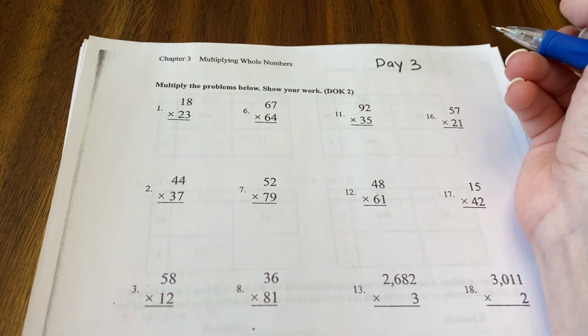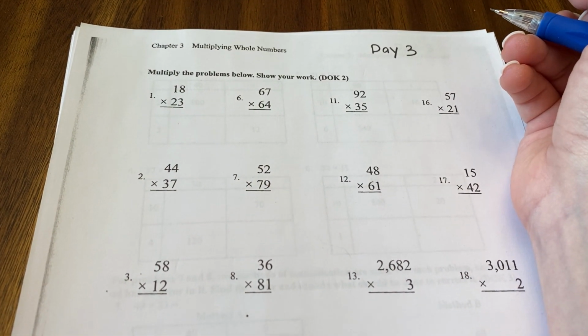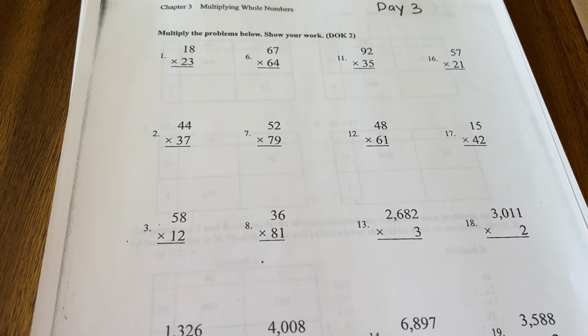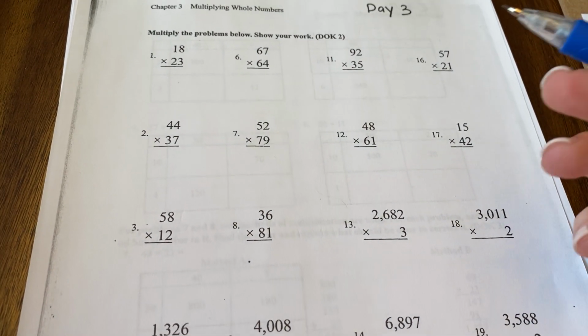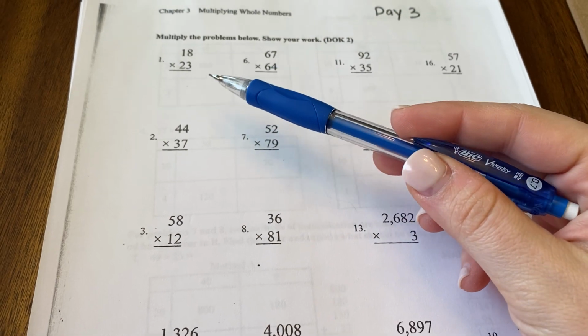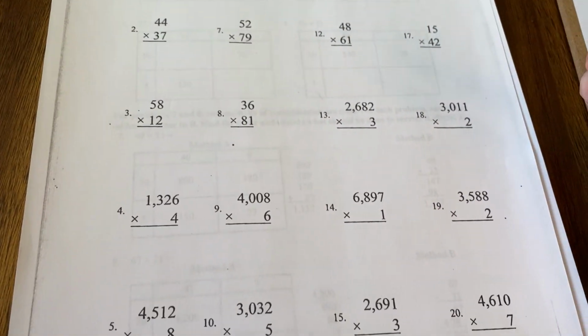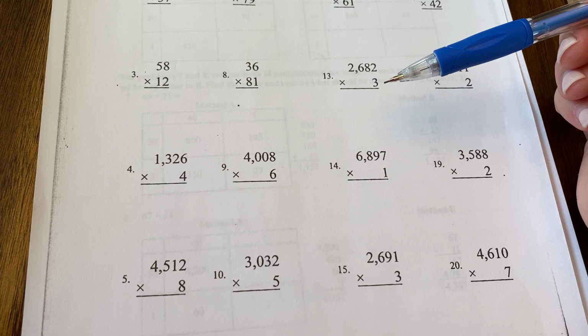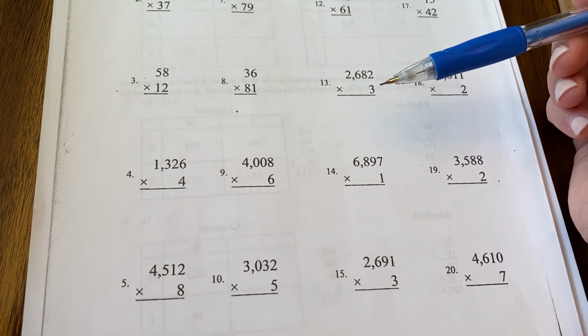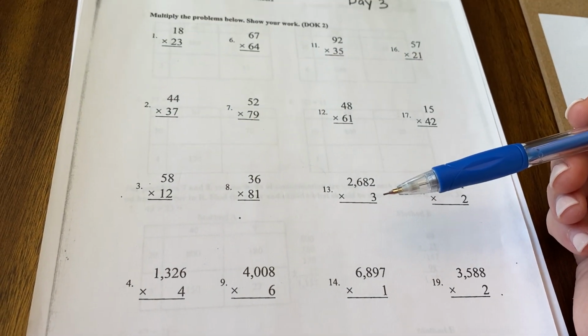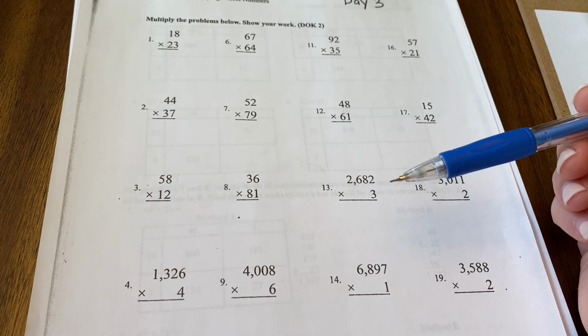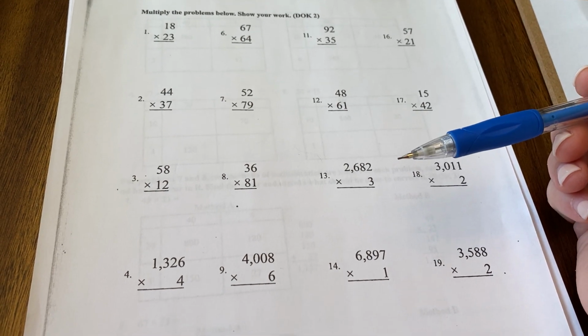Hey guys, this is day 3, multiplying whole numbers. So you'll notice on this sheet that there are two types of multiplication problems. We have our 2-digit by 2-digit multiplication, and then at the bottom we have our 4-digit by 1-digit multiplication. So what I'm going to do is show you a few examples of each. I am going to tell you that I want you to use area model.